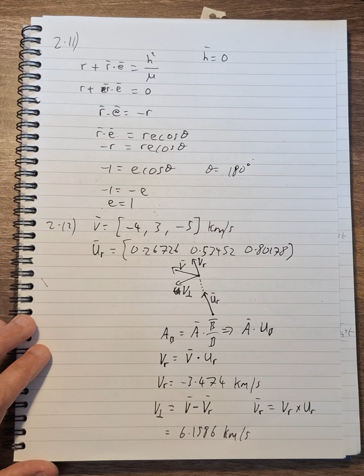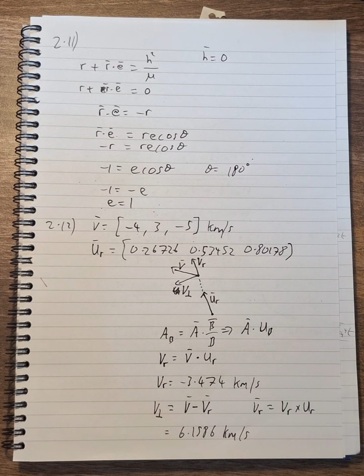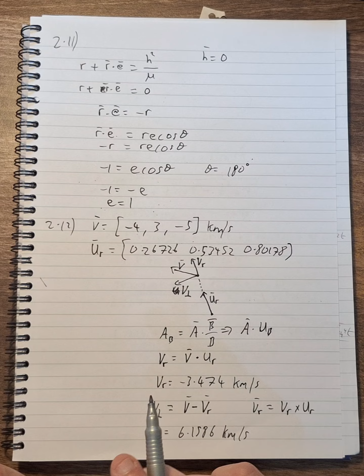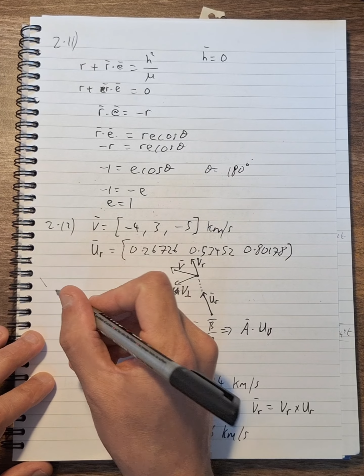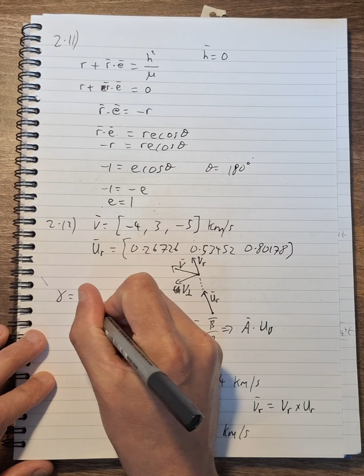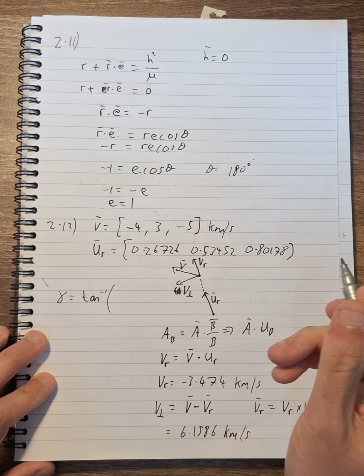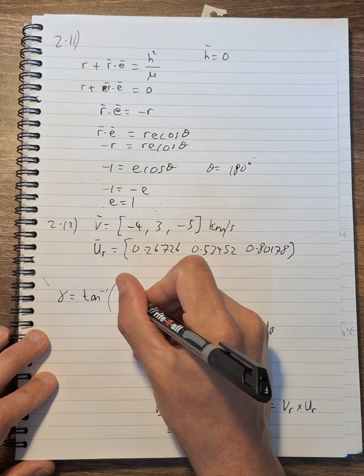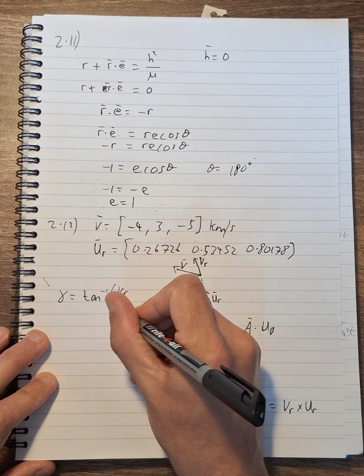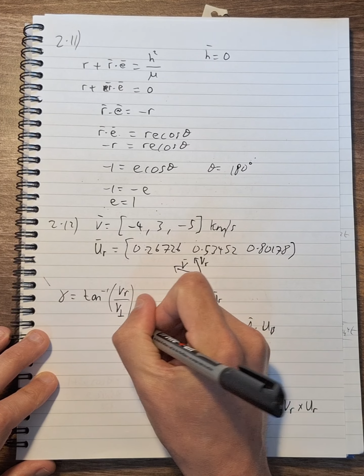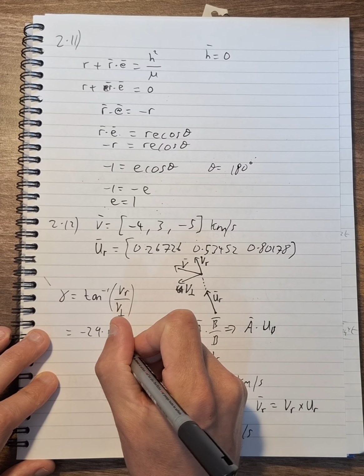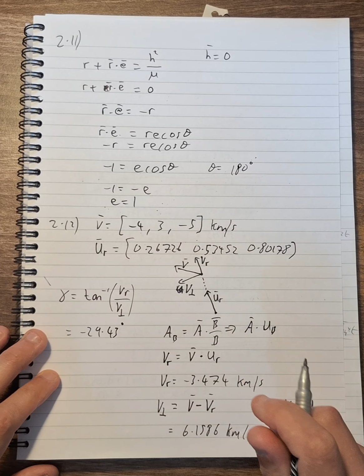Then it asks you to get the flight path angle. If you look in the book, there is a whole section on calculating that, but it's basic trigonometry. The equation for the flight path angle is the inverse of tan of the radial velocity magnitude divided by the azimuth velocity magnitude. When you do that, you get minus 29.43 degrees.